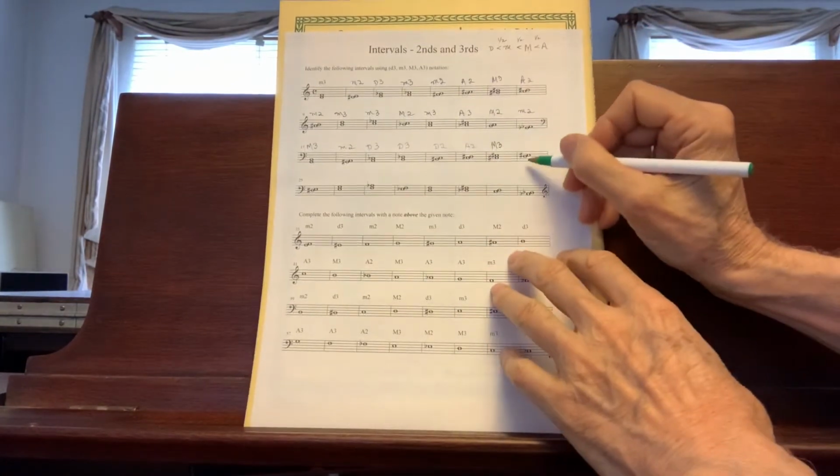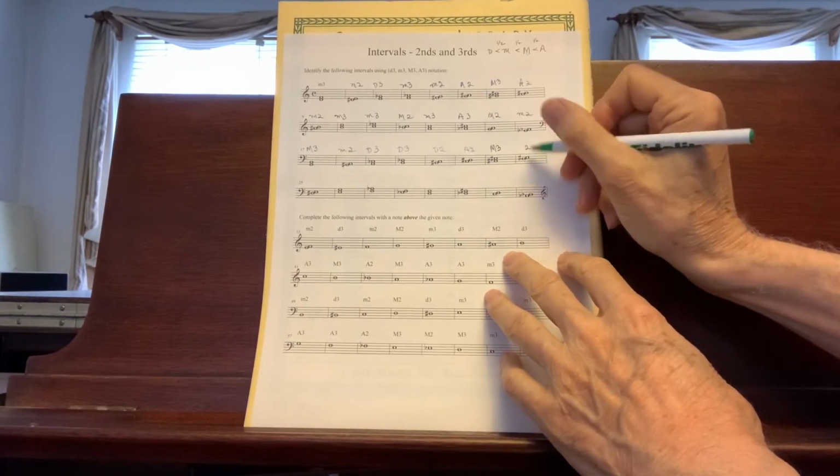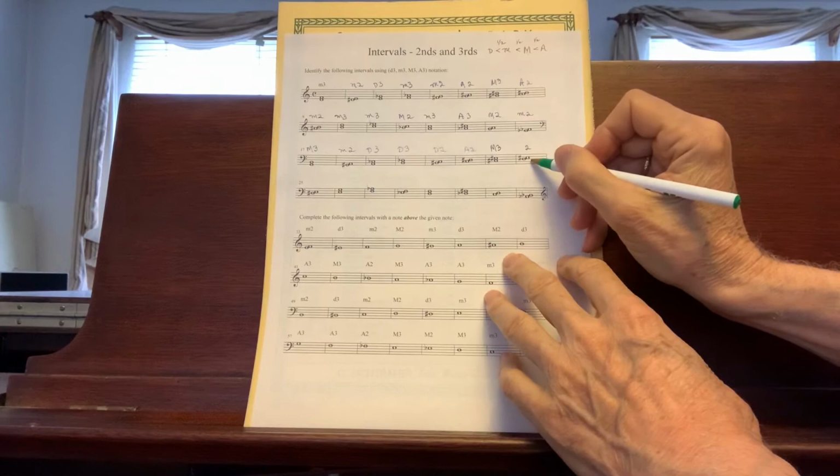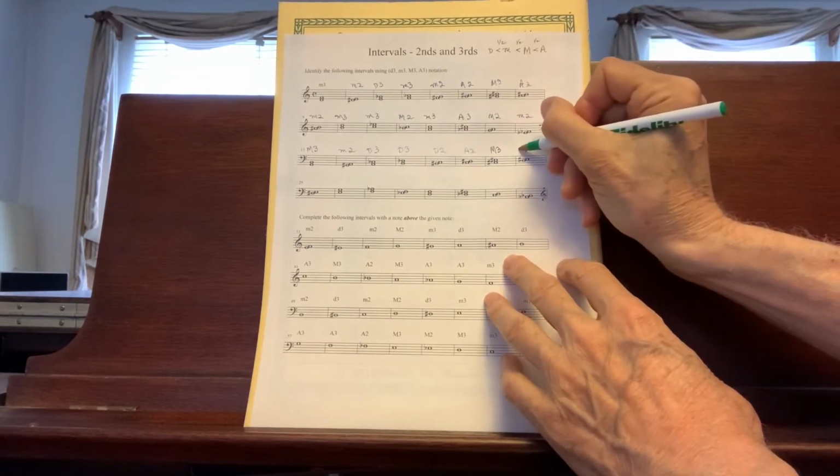Here we have D to E sharp. It's some kind of second. What do I know about the D scale? I know that D to E is a major second, therefore D to E sharp is an augmented second.